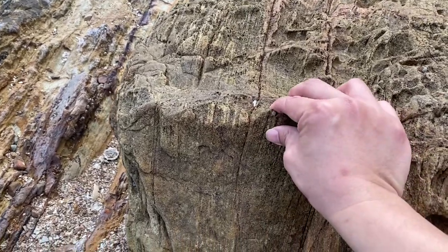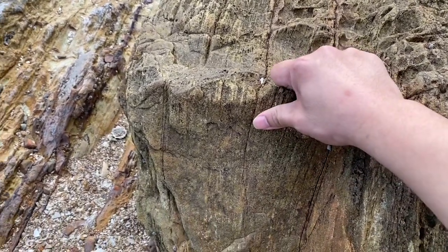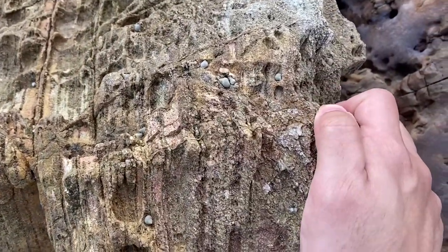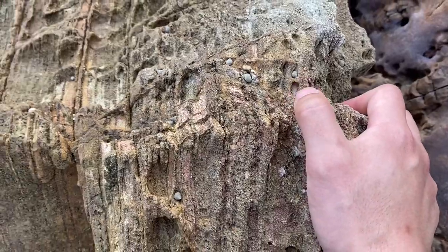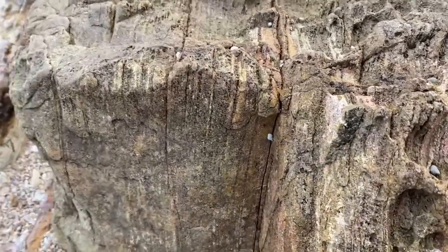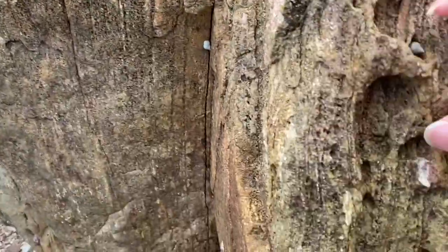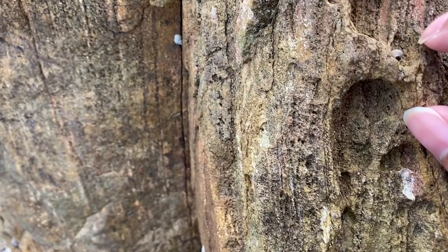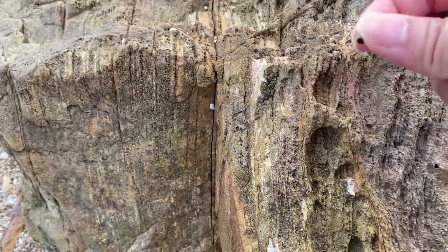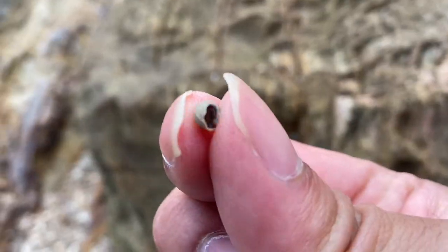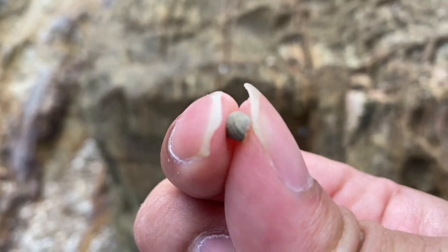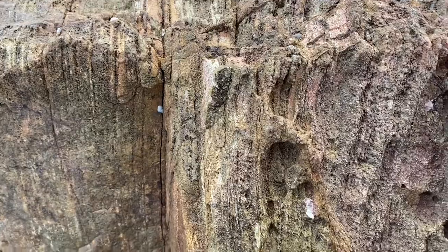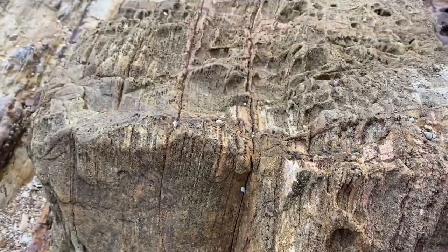But indeed, it's not very hard, okay? And you can see there are a lot of holes right here, and you can find a lot of shells like this right here. I'm not sure whether this is a fossil or not, but I don't think this is a fossil. But indeed you can find out that there's a shell right here, and this kind of sedimentary rock is full of fossils, okay, and they are very layered.